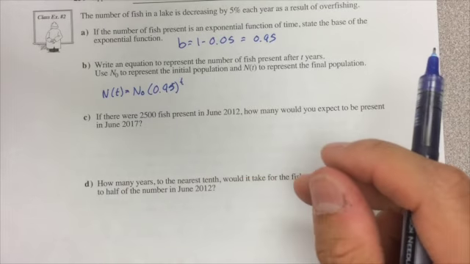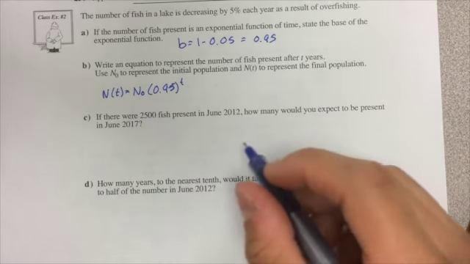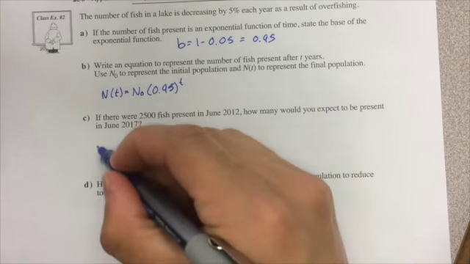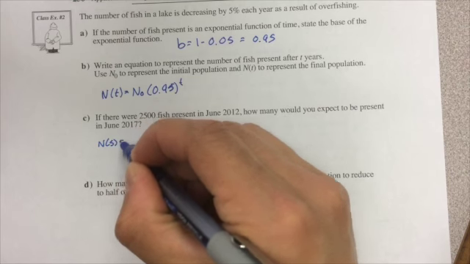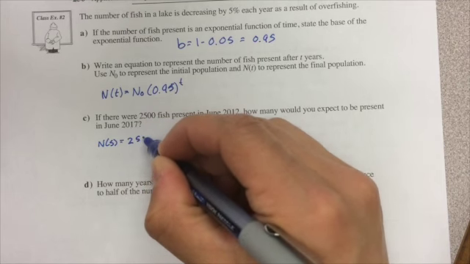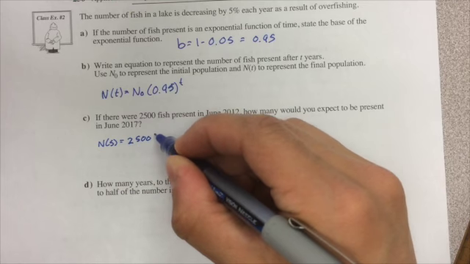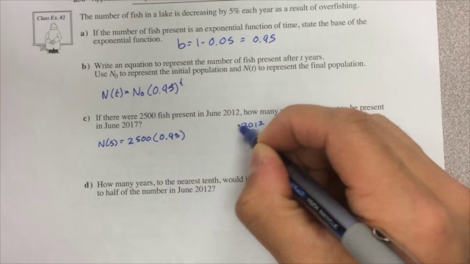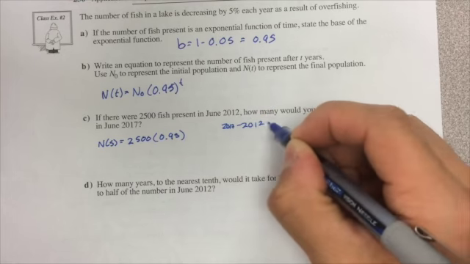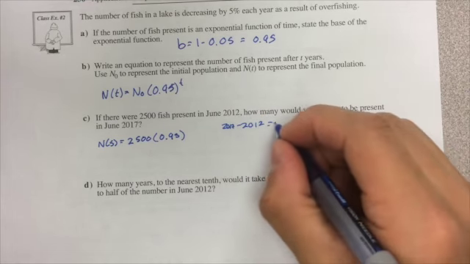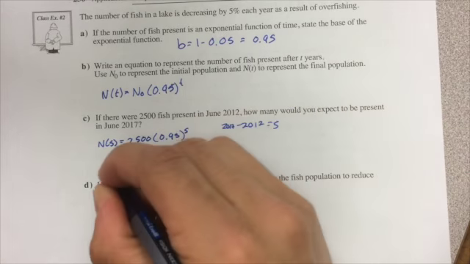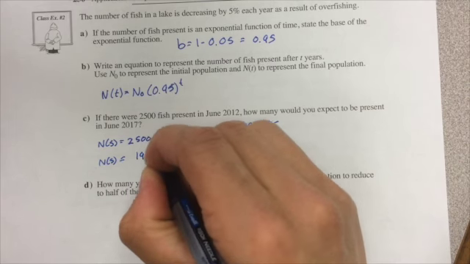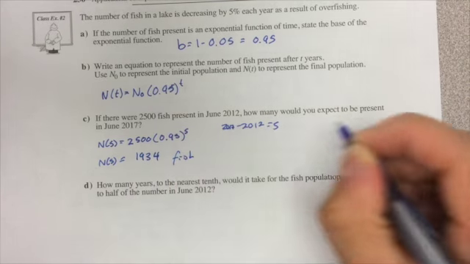Now, if there were 2,500 fish present in June 2012, how many would you expect to be present in June 2017, so 5 years later? Well, let's determine what that would be. N of 5 is equal to 2,500 times 0.95, 2012 being our year, and 2017, 5 years later, to the power of 5. And our answer is going to be 1934 fish.